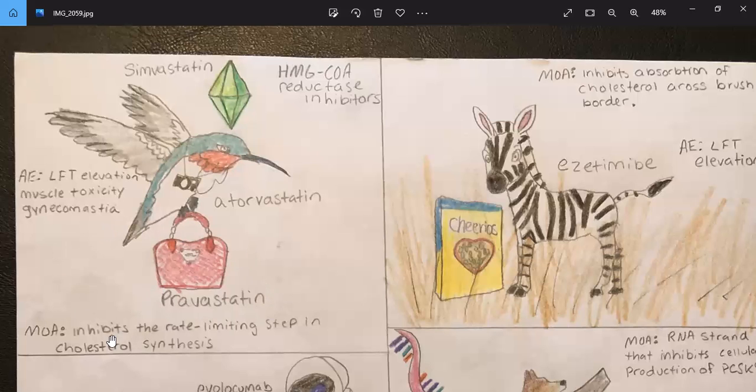The mechanism of action is that it is going to inhibit the rate limiting step in cholesterol synthesis, which is this HMG-CoA reductase. But for rate limiting, think about hummingbirds. They're super fast, they have a really quick rate. So it's kind of the opposite, because it's going to inhibit the rate limiting step. But anyways, that just helps me remember that.